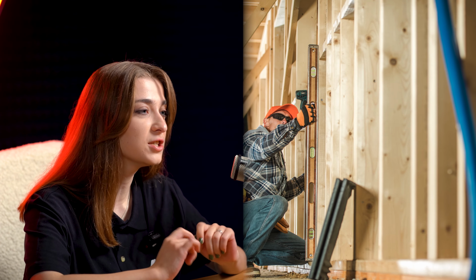Today, I'll walk you through the 6 most common framing issues we catch in the model and show how proper coordination helps avoid them in the field.